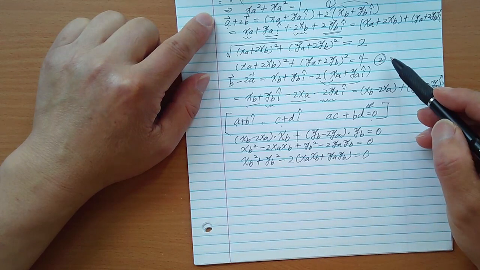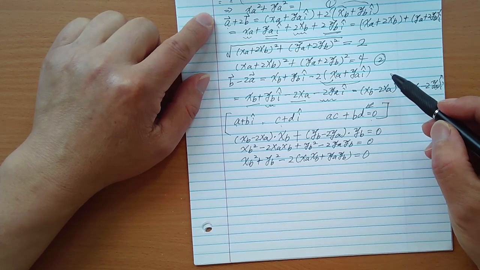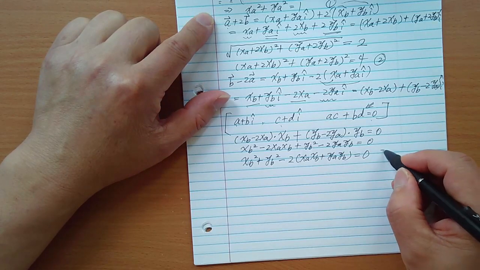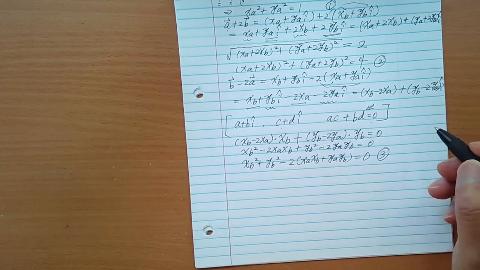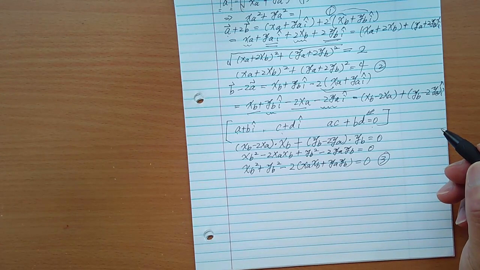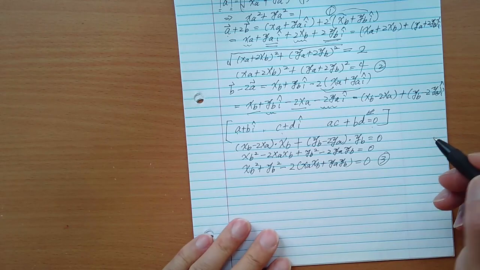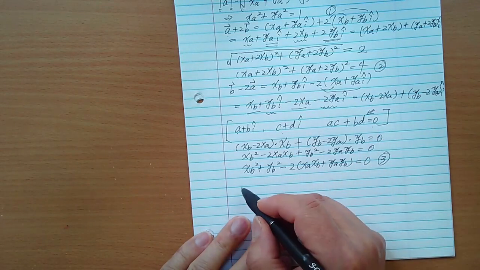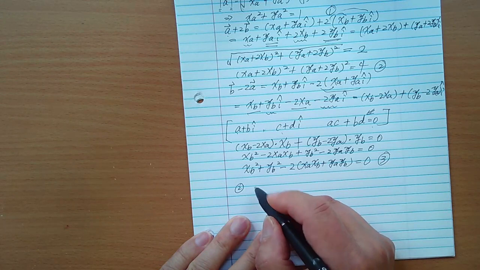So that will be our 3. Let's expand 2 and see what we have.